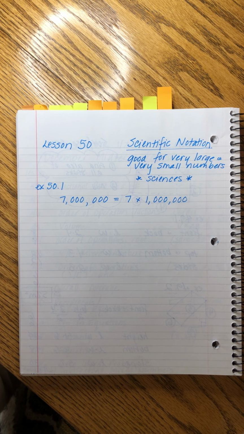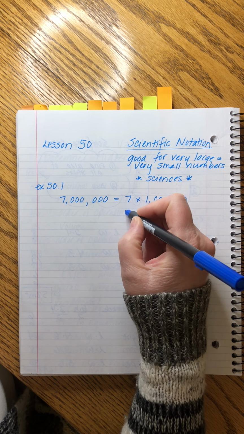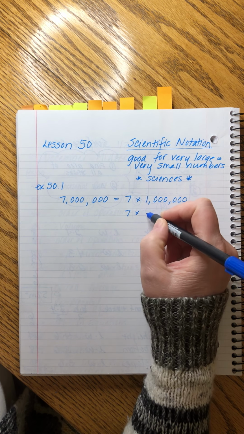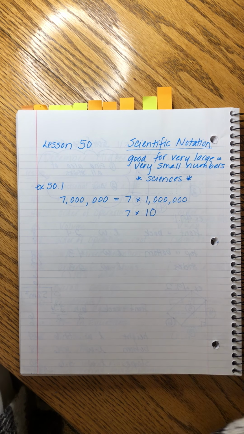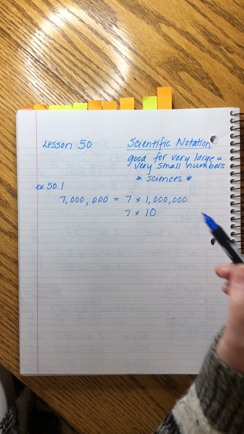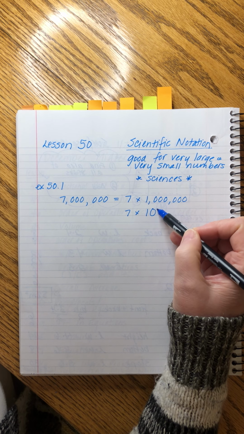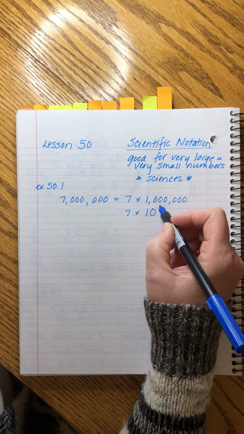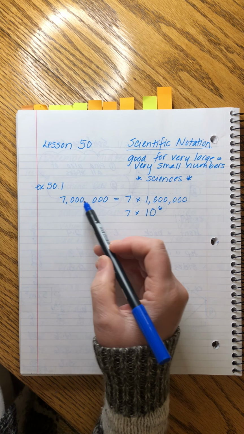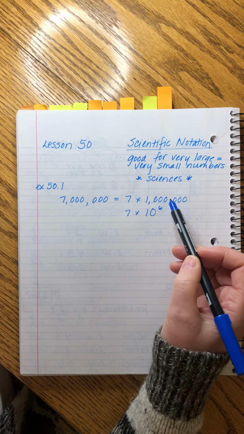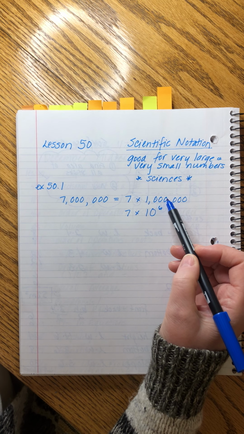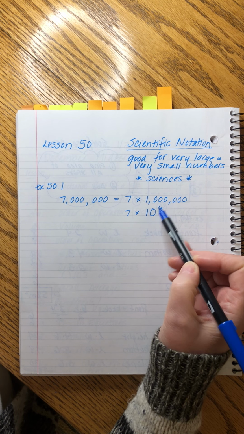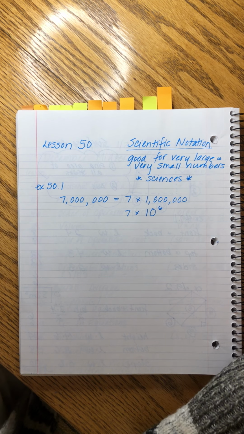We've done that before, I'm sure, in your math history. Now, we can also write this number using an exponent, as a power of 10. Every 0 represents another number in the exponent. So we count the zeros: 1, 2, 3, 4, 5, 6. We can write 7 million as 7 times 1 million, and then write the million as 10 to the 6th. You just count the zeros, and that tells you the exponent.